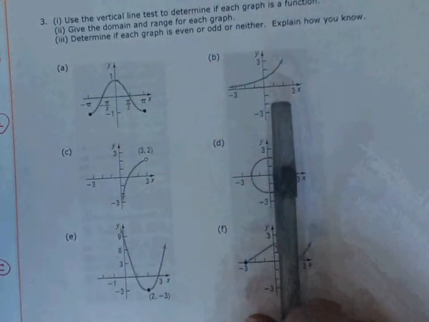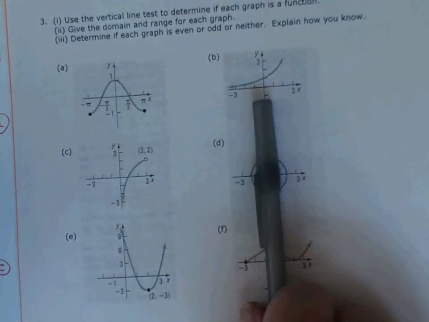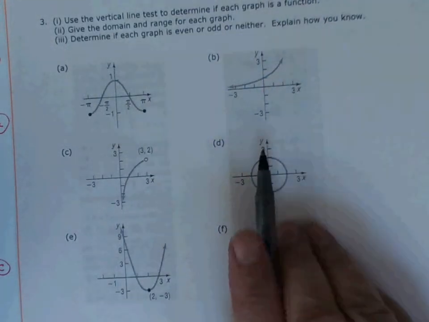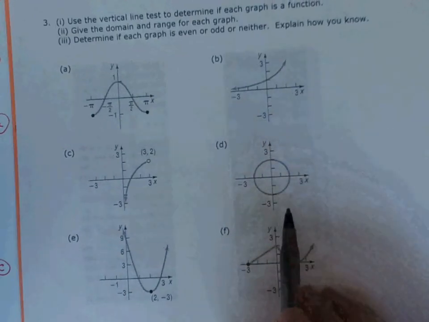So is a circle a function? Look at the circle. Is that a function? No, because it hits it twice anywhere. Okay. All right, that's it.